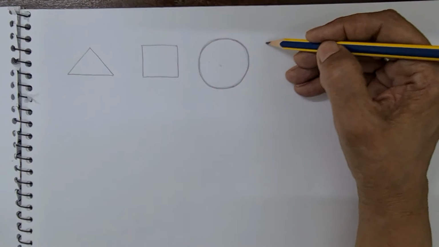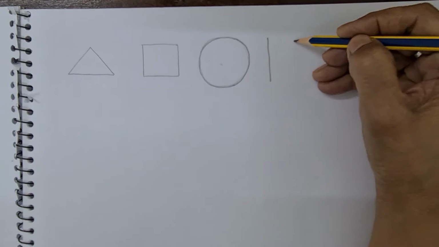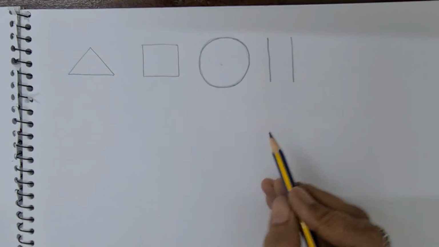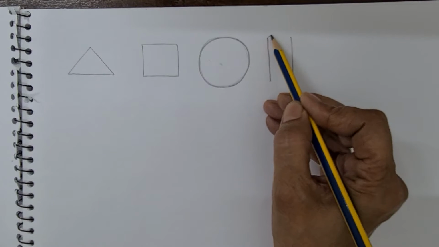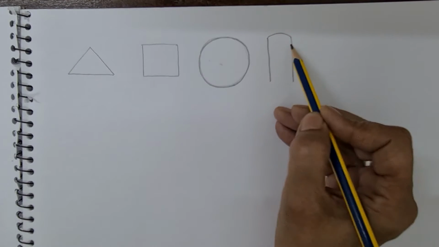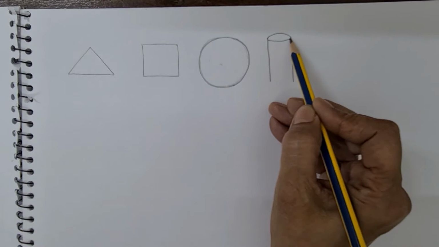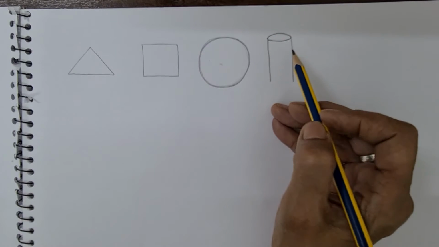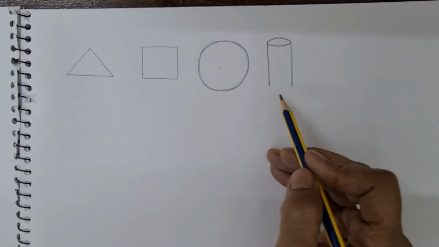Then again draw two vertical long lines, then join these lines with curve lines and make an oval shape at the top of the cylinder.